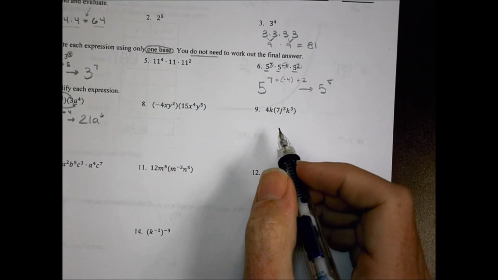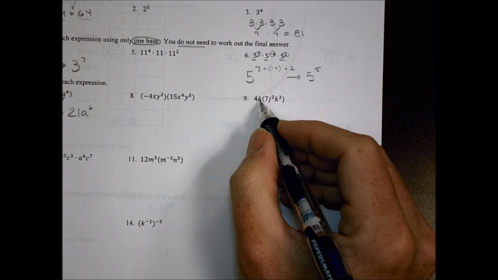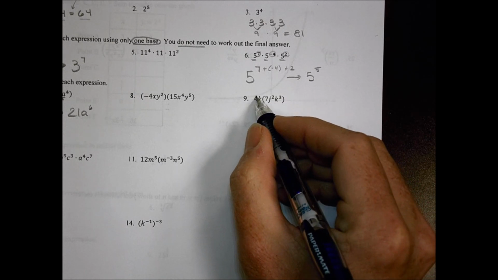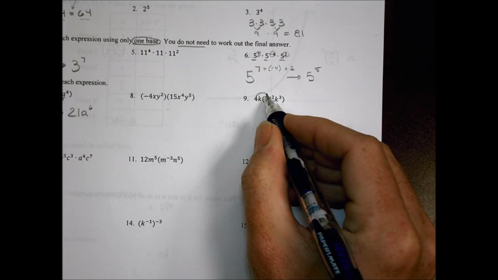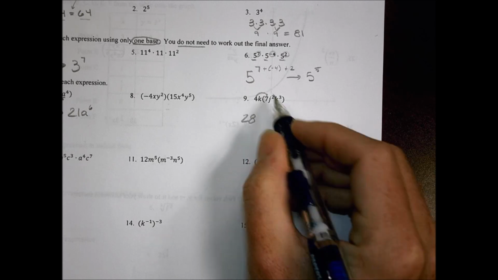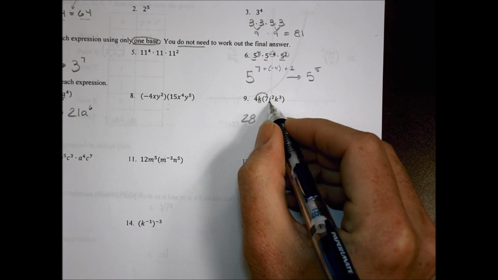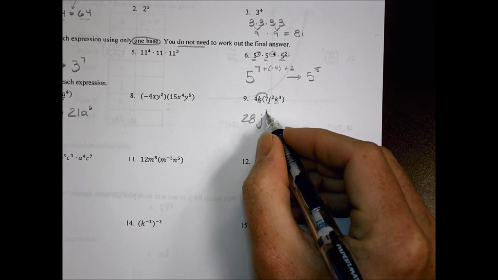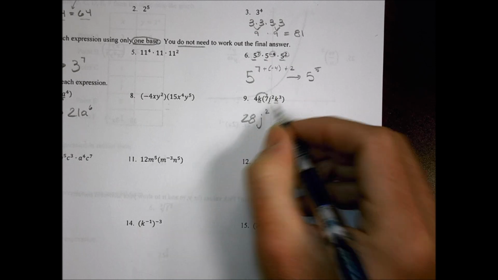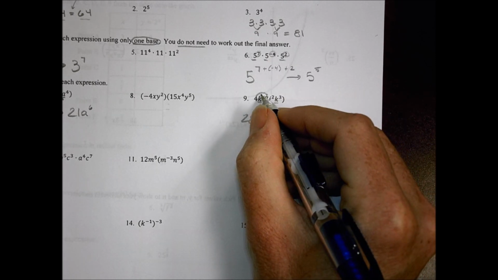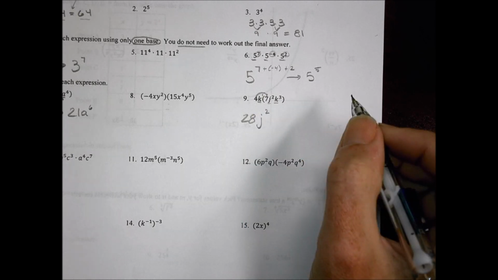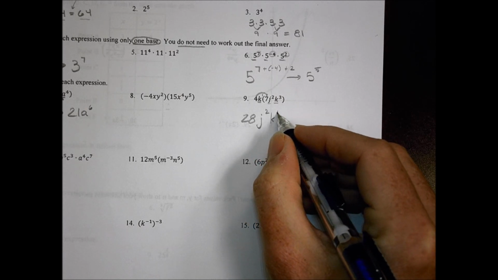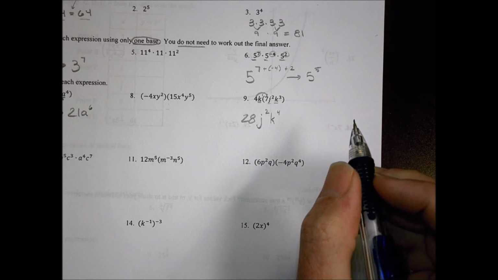All right, let's take a look at number 9. Same idea here. All right, we have a 4k on the outside, and we have 7j squared k to the 3rd. So in terms of the whole number here, right, we have 4 times 7, which is 28. Well, that's not a problem there. Now here I have a k, a j, and a k. So the j is going to still just stay j squared. No change there. It doesn't multiply anywhere else. It's just the j squared. But the k, this is actually k to the 1st power. All right, there's nothing there. It's k to the 1st. And so 1 plus 3 is equal to 4. So it becomes k to the 4th power there.